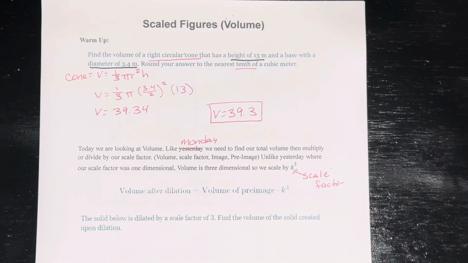Okay, so for the district assessment next week, the most important thing is for you to understand how the scale factor is going to affect your overall volume. Okay, so below we have a figure that is dilated by a scale factor of 3. Find the volume of the solid created upon dilation.